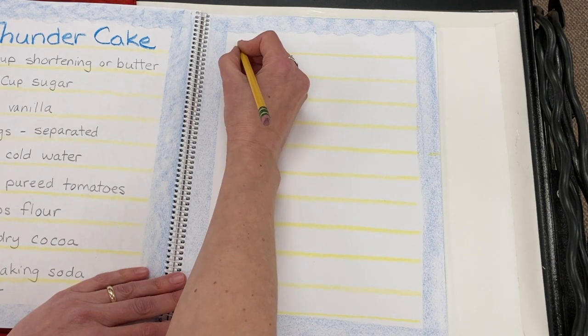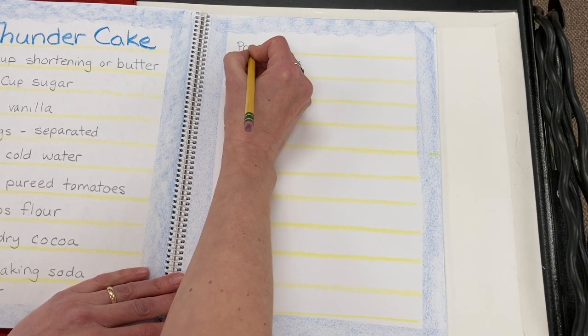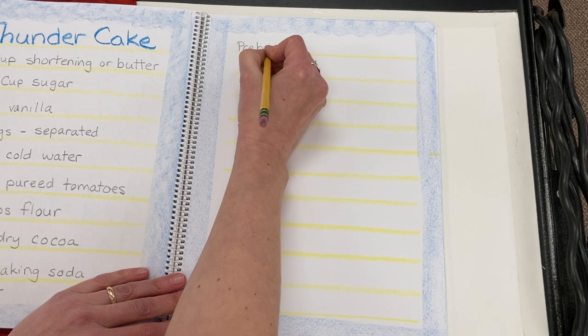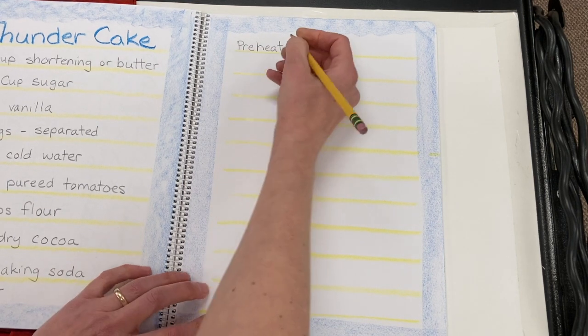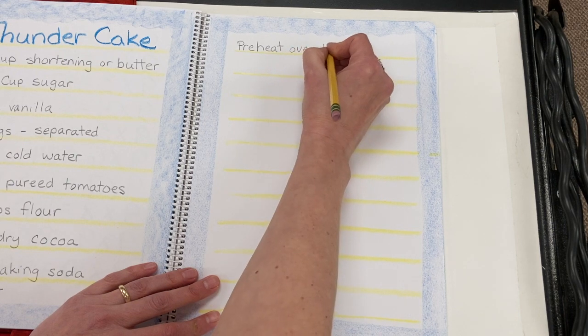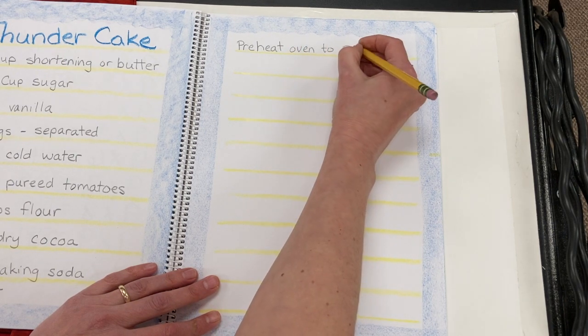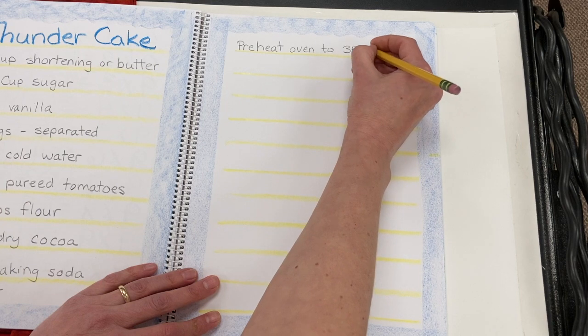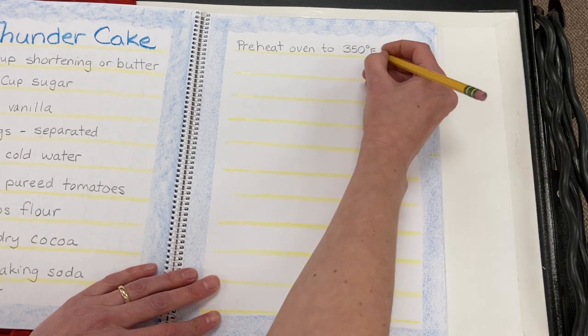So we're going to start with preheat, and that's all one word, oven to 350 degrees Fahrenheit, period.